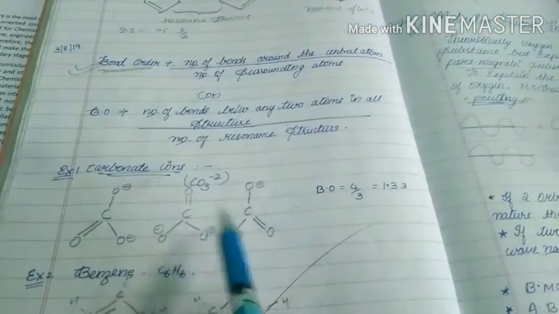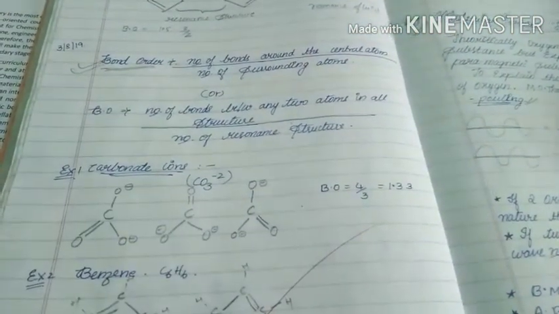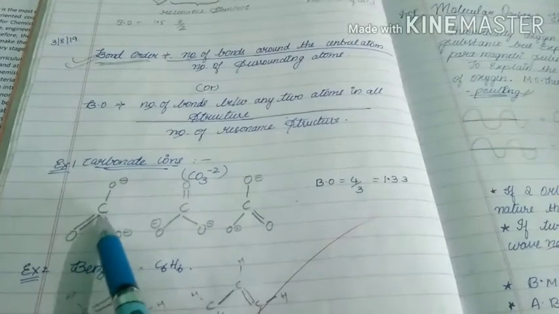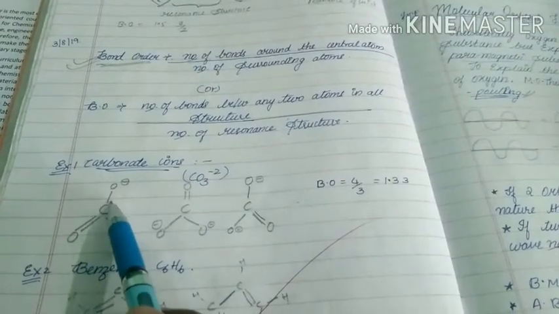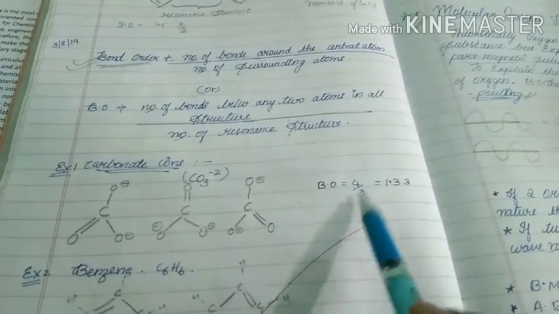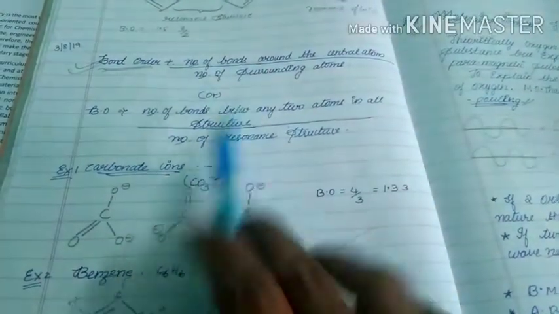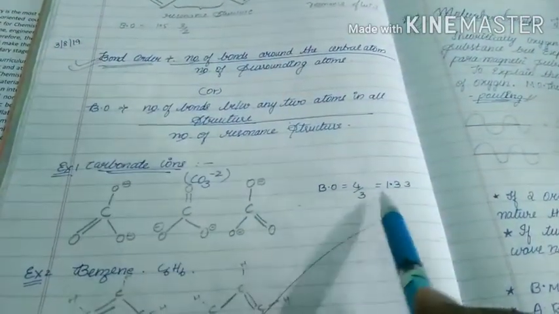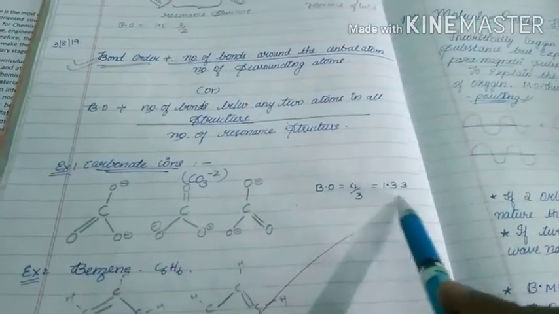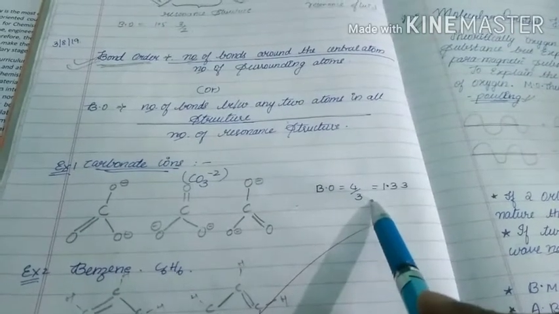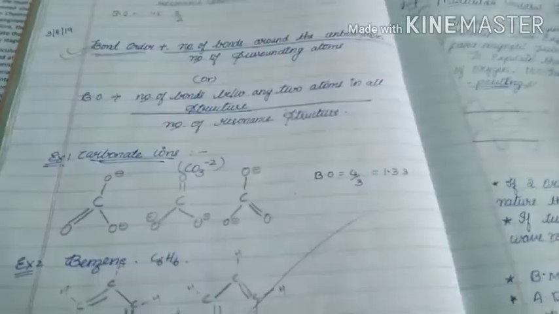If you take any one structure, how many bonds around the central atom? This is the central atom. 2, 1, 1. Total 4. 4 divided by number of surrounding atoms, 1, 2, 3. 4 by 3. Total 1.33. So this is the bond order of carbonate ion.